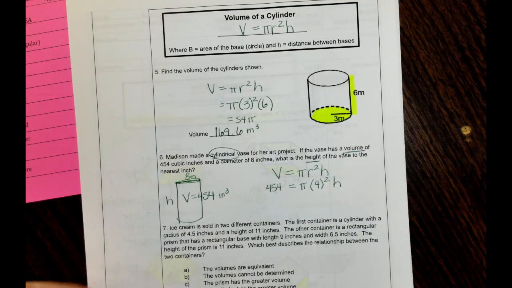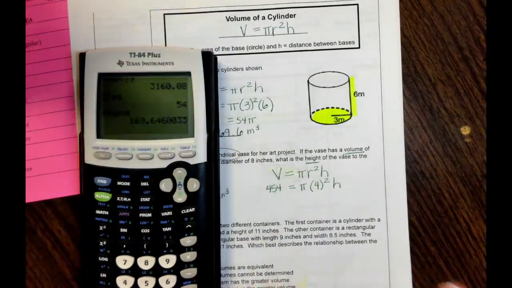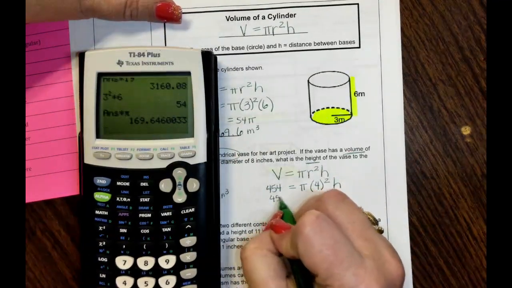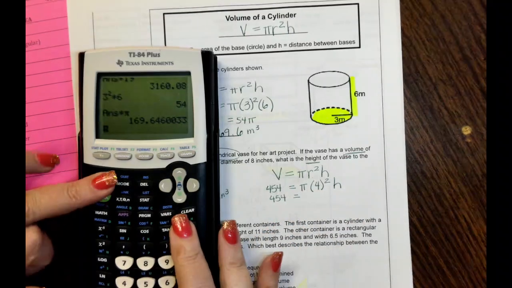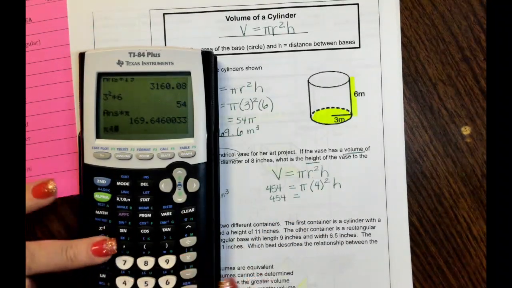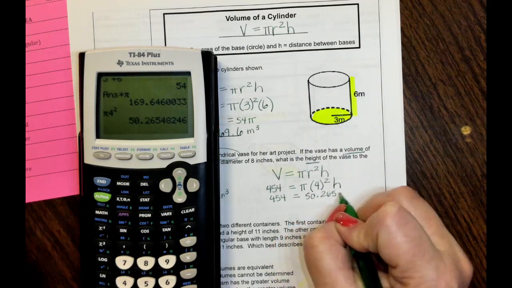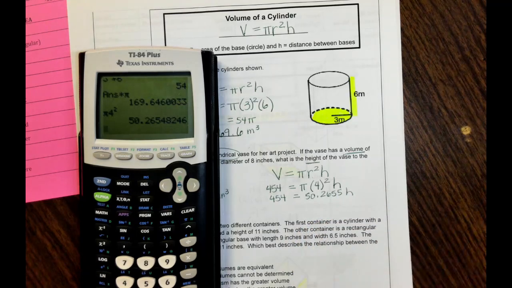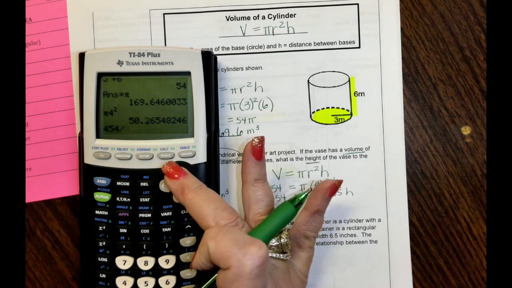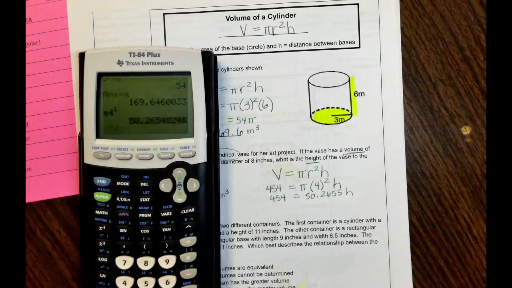Okay, so here's what you want to do. Let's go ahead and simplify. Do all the math that you can do. 454 is equal to, let's go ahead and get a number, pi times 4 squared. That is 50.2655h. We never want to divide it, and we never want to round until the very end of the problem. So now you either want to keep all the decimals that you can, or you can do it like this. You can do 454 divided by, and then go up and say, I want to divide by that number, and hit enter. Then you don't have to retype it. You just get it automatically.